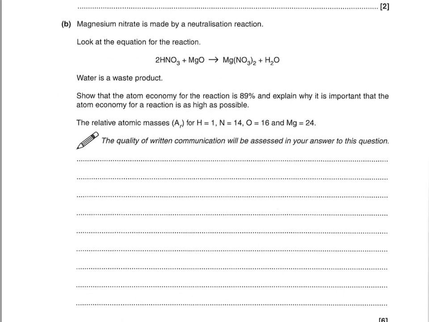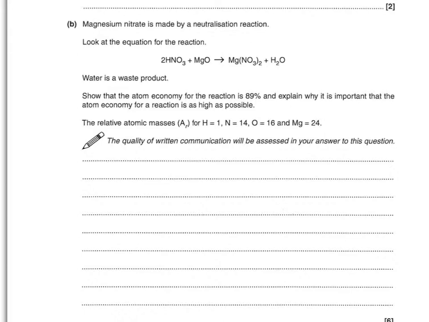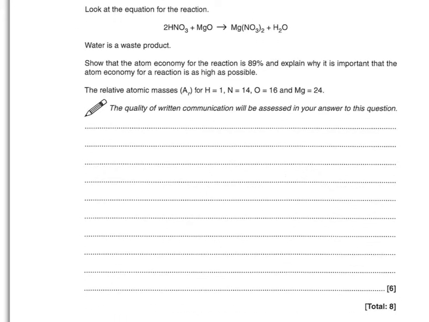Next question is a 6-mark question, so I'd like you to look at the mark scheme and mark that yourself. Please ask your teacher if you're unsure whether you've marked that correctly.